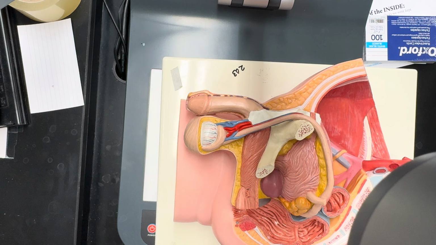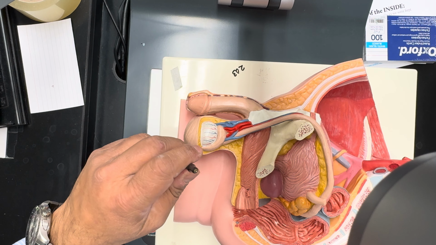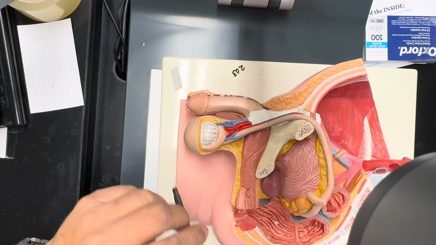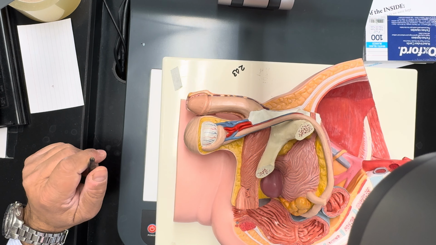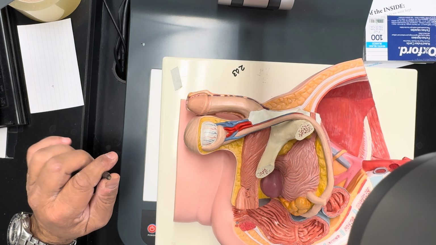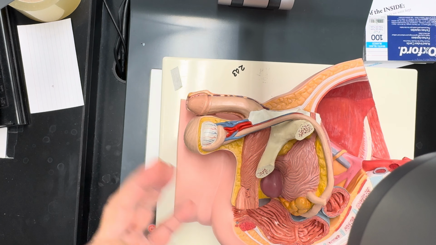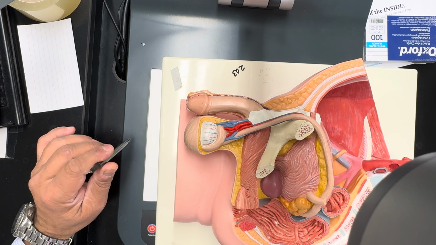You guys should know it from the lecture, right? What is that called again? Can't say it? Scrotum. Scrotum. Once you get into the medical field and working, you know, these things will just roll off your tongues. There's nothing to be shy about.